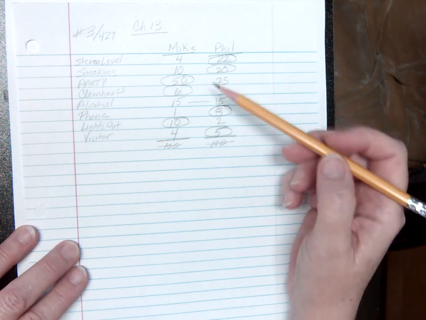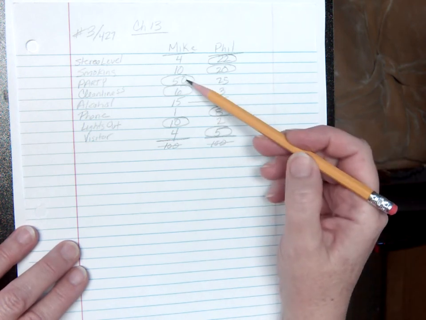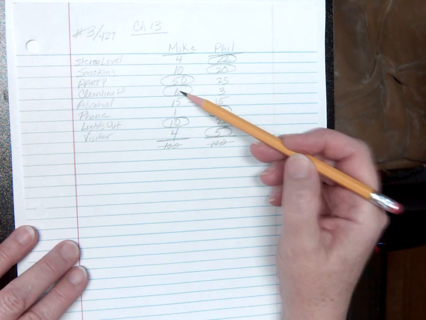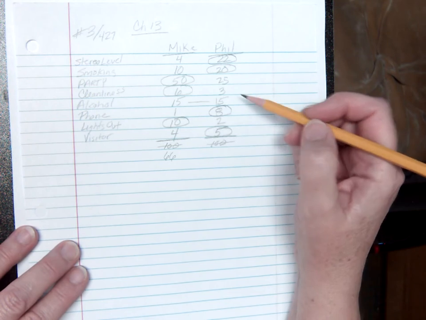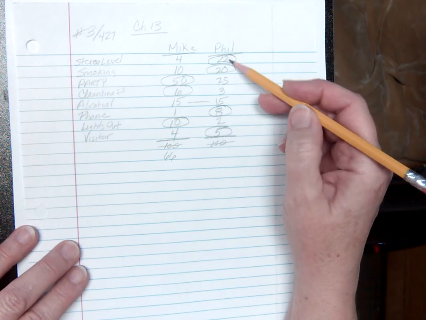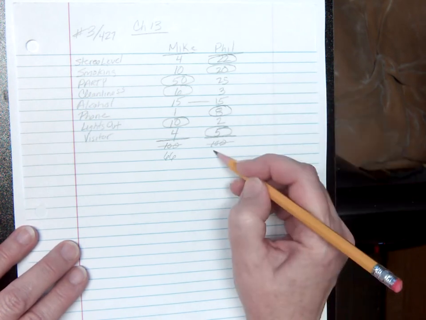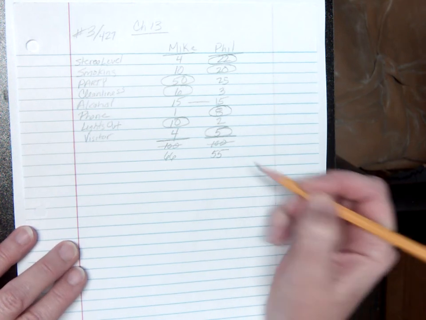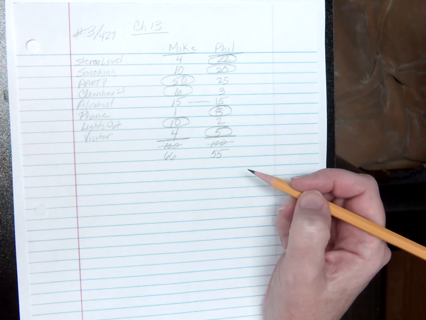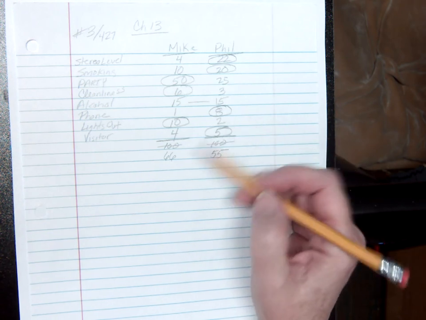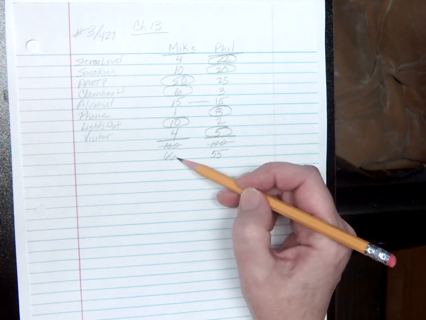And let's do our total without the tie. So without the tie, we have 66 over here. And on this side, we have 30, 50, 55. Okay? So now we want to see whether we have Mike having the highest value.